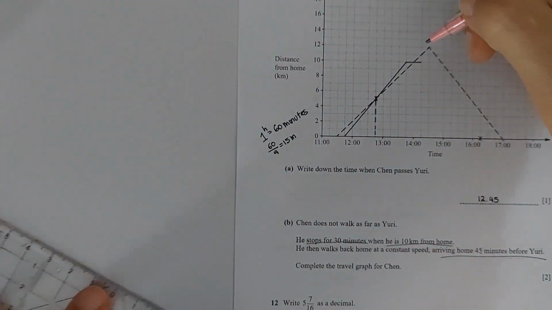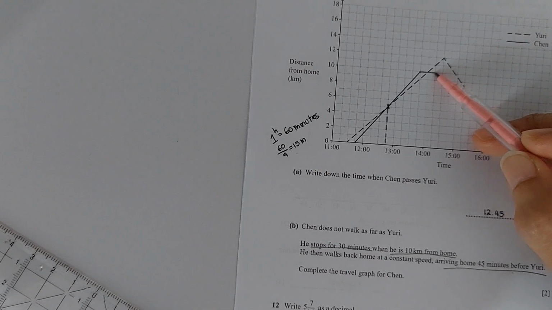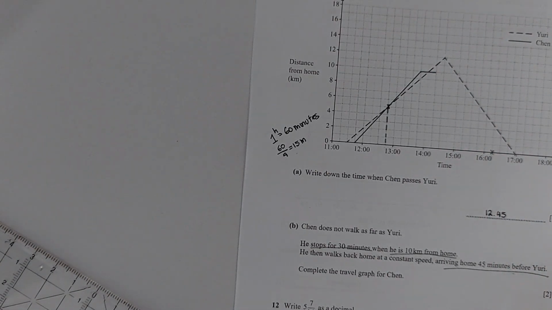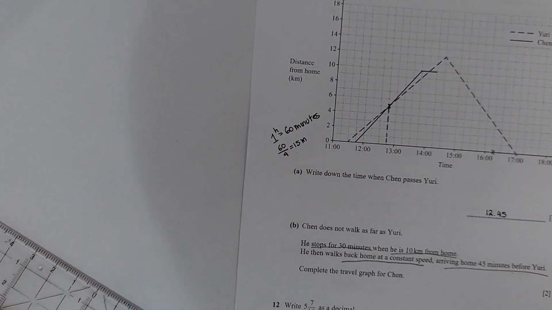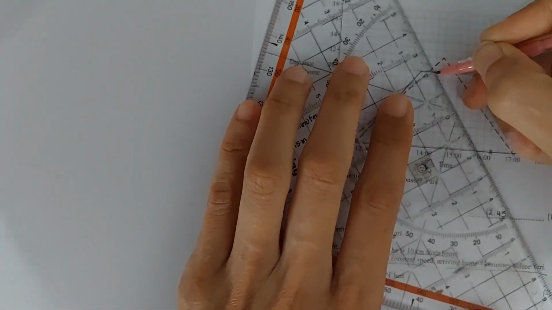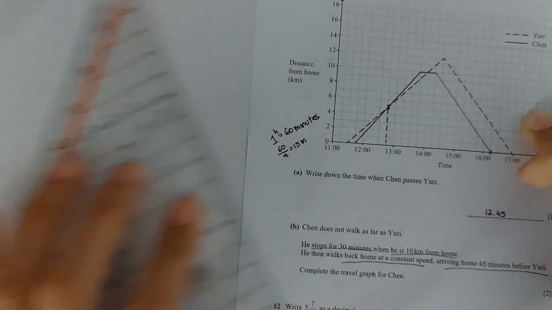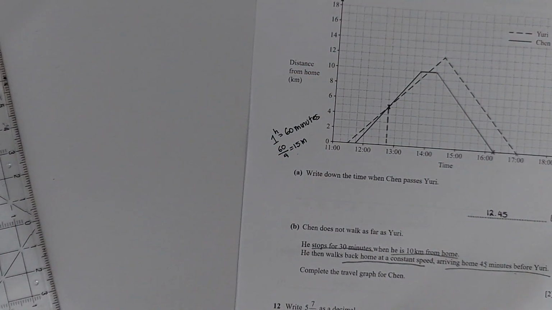He just stays at 10 kilometers. So it means 2 boxes because each box is equivalent to 15 minutes. And then after that, he walks home at a constant speed, so you connect this to this one. Done. Okay, so we're done with that question.